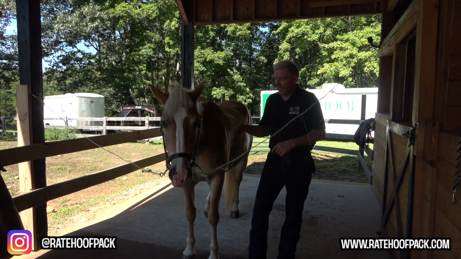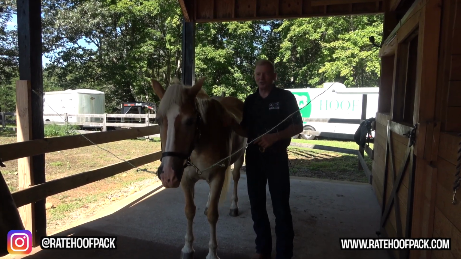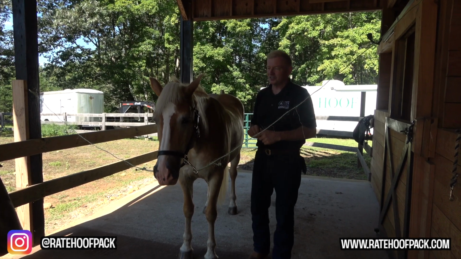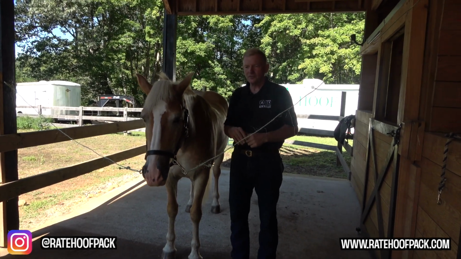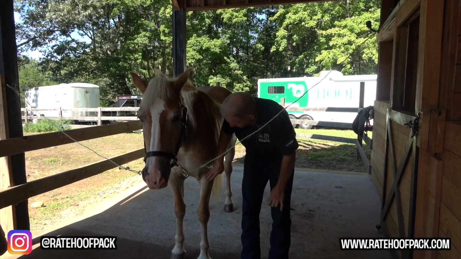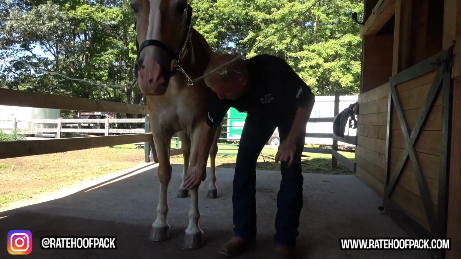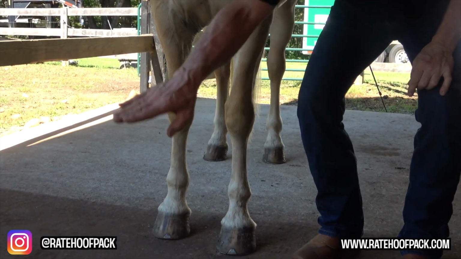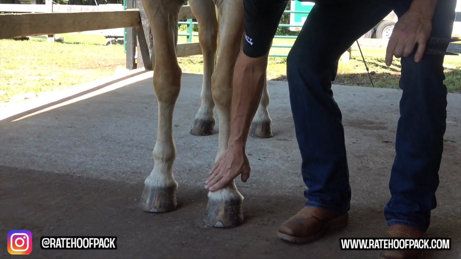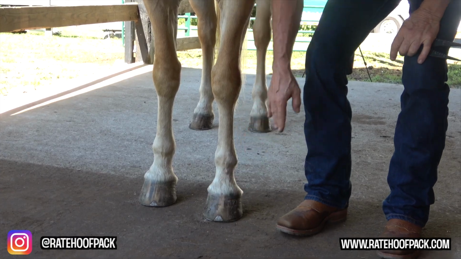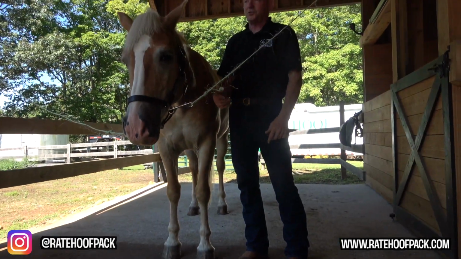When I'm done with the angular deviations, I want to look at rotational deviations. Rotational deviations are twists in the limb. What I do is run my hand down there and I can feel where that knee is going. Run my hand down further, I can feel where that fetlock is going. Follow down through the pastern and the hoof, and we have two different rotations down there. All of this is so normal.